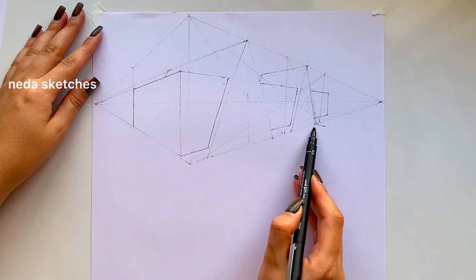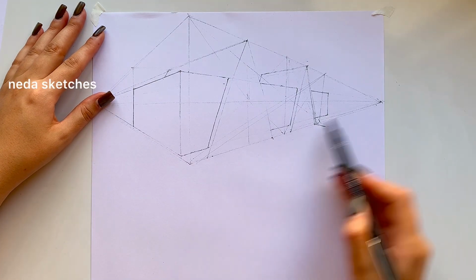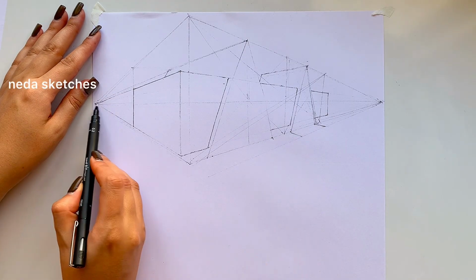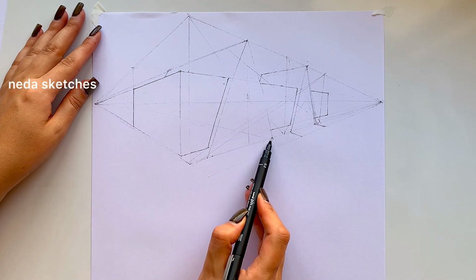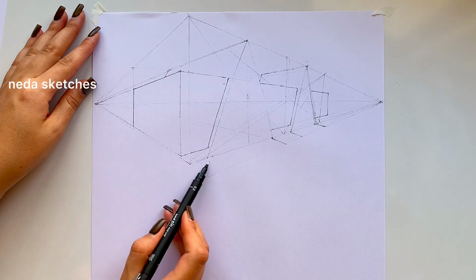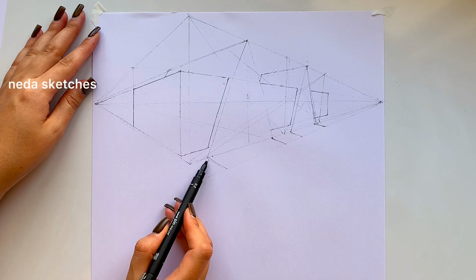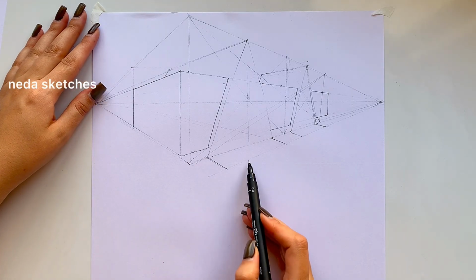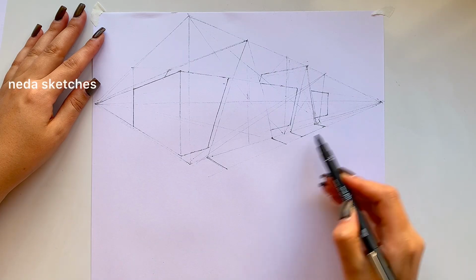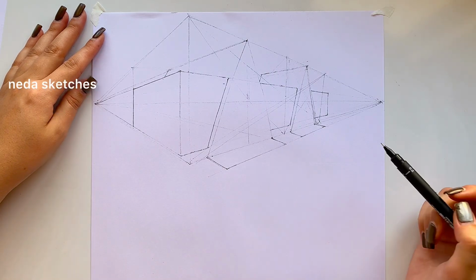Next, I draw 2 rectangular surfaces that are projective and are the entrance of each part of the villa. I draw the length of the rectangular surfaces according to the left vanishing point and the width of them according to the right vanishing point. It's an important rule in each perspective drawing, so don't forget it anytime.